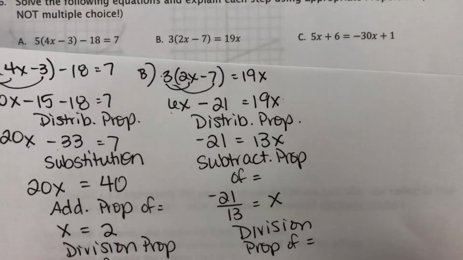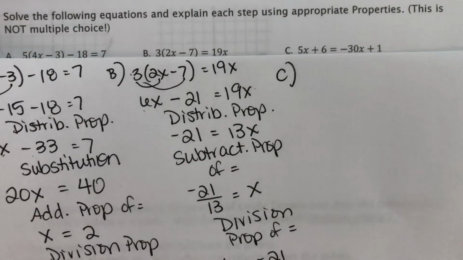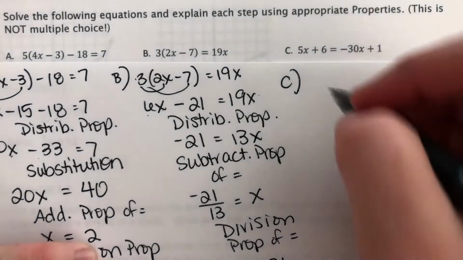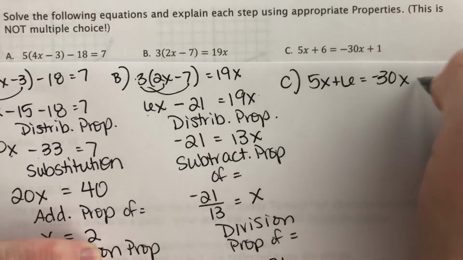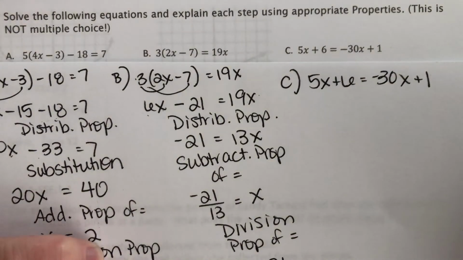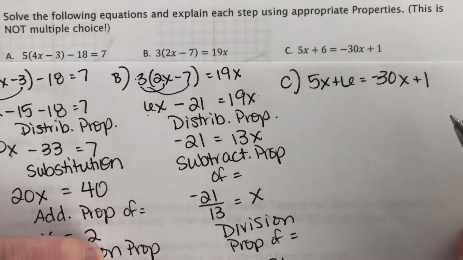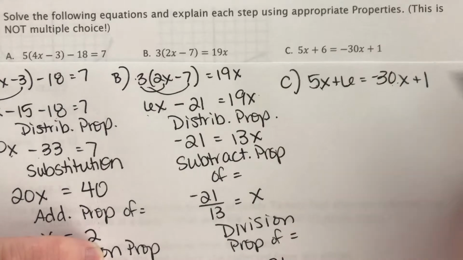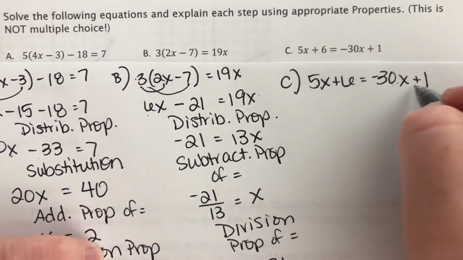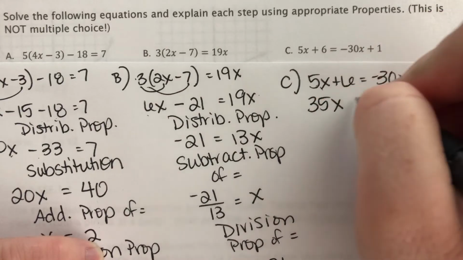Okay, last one. C. 5x plus 6 equals negative 30x plus 1. Unlike the other two, there's nothing to distribute here. We have x's on both sides, so we need to get rid of the smallest x. So first thing I'm going to do is add 30x on both sides of my equation. This guy's going to get canceled out, and 5x becomes 35x.